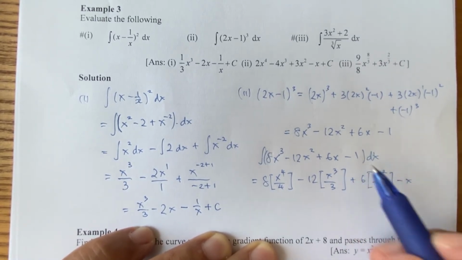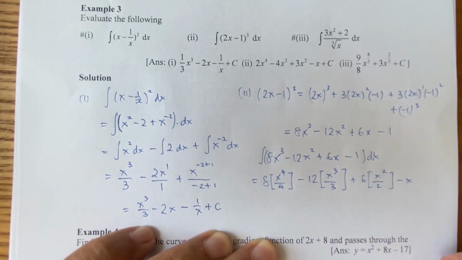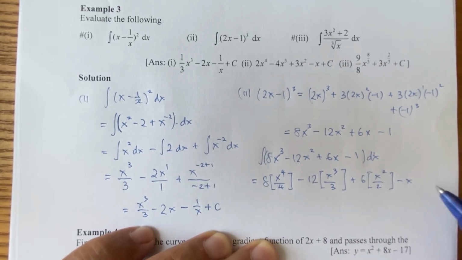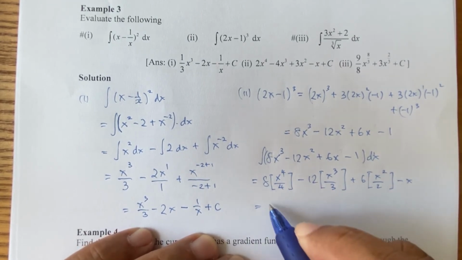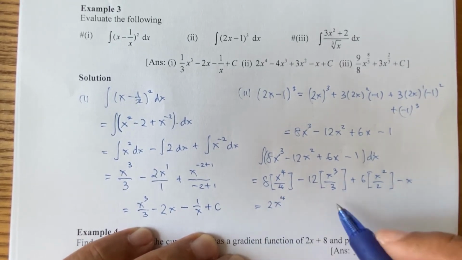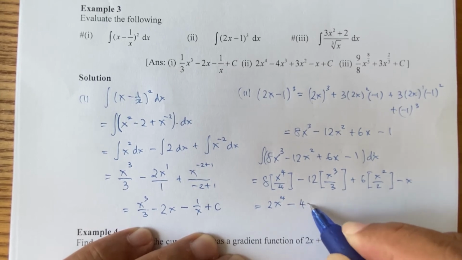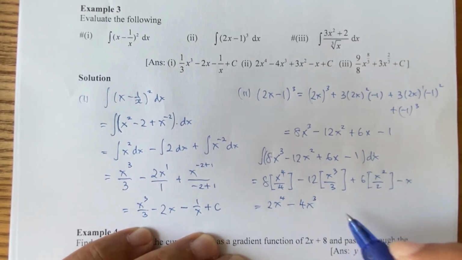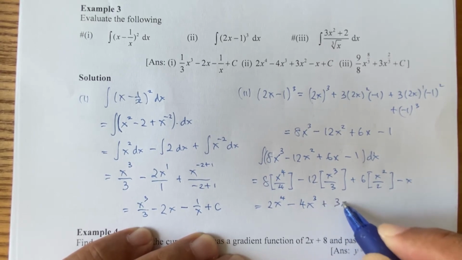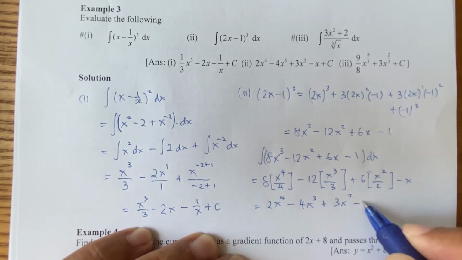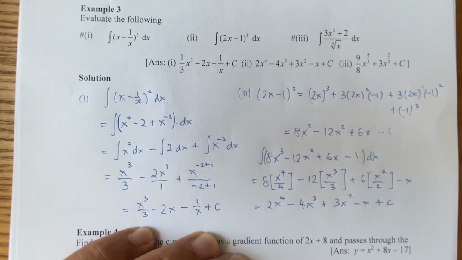This is x to the power 0, and then remember the plus c here. So this is going to be 2x to the power 4 minus 4x to the power 3 plus 3x squared minus x plus c.